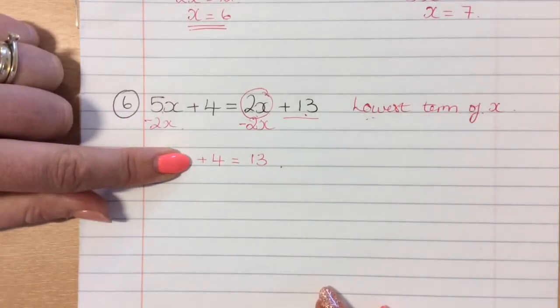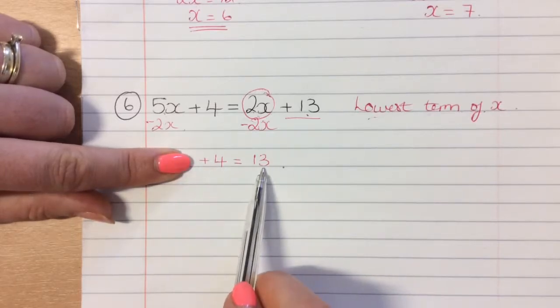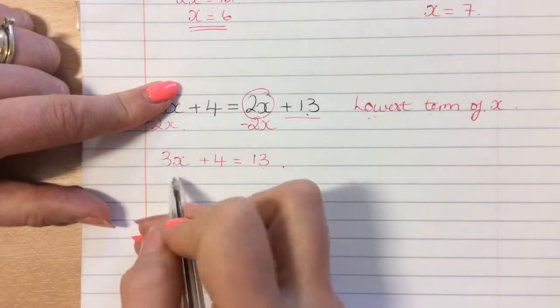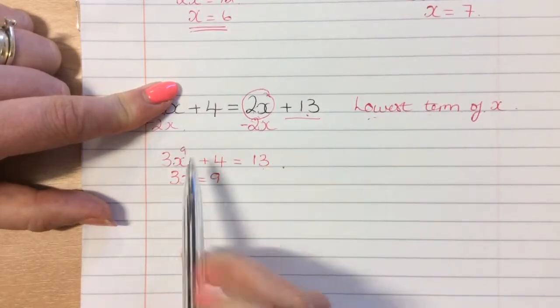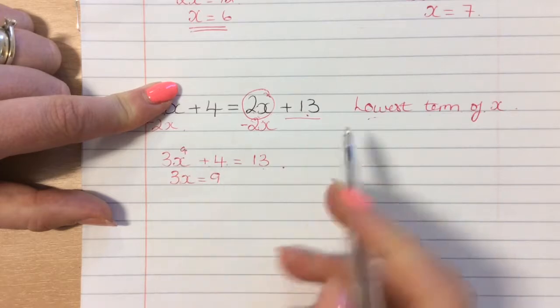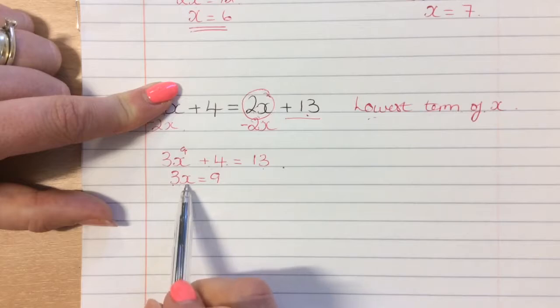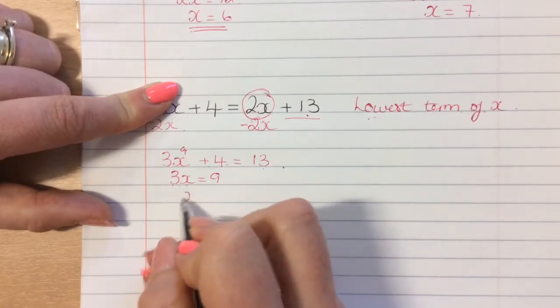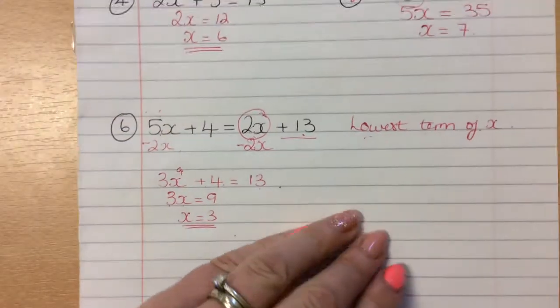Something plus 4 is 13. So what number will I add on to 4 to get to 13? Well, that must be 9. Remember, you can substitute in to check. So put a 9 in there. 9 plus 4, yeah, that's 13. So 3x is 9. 3 times something is 9. So 3 times 3 is 9. So x must be 3. We're going to do another one of those really quickly.